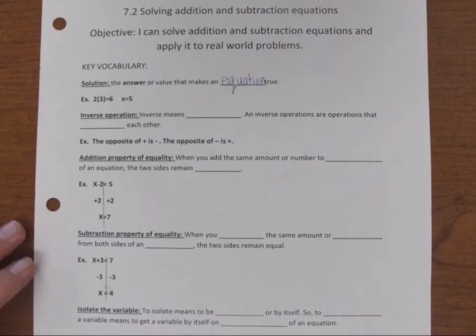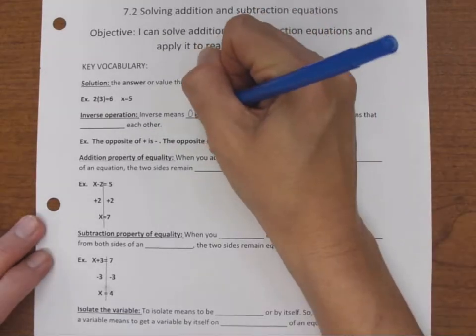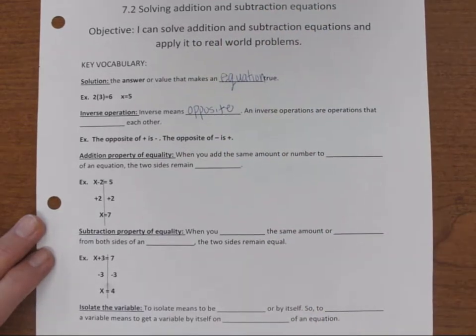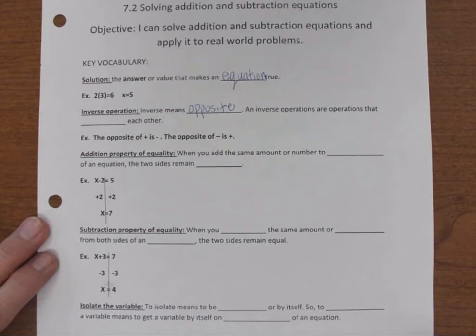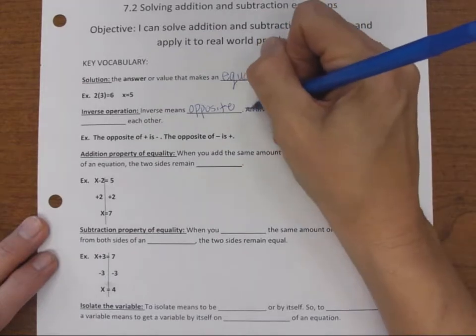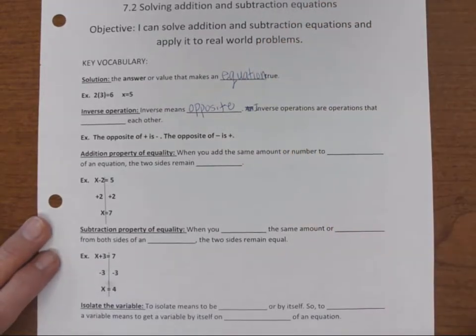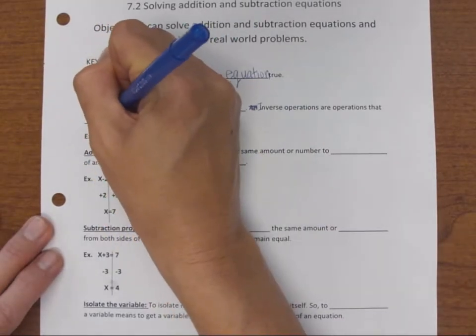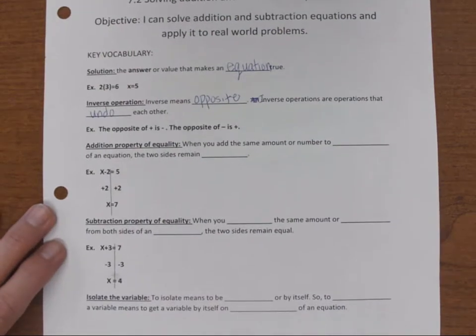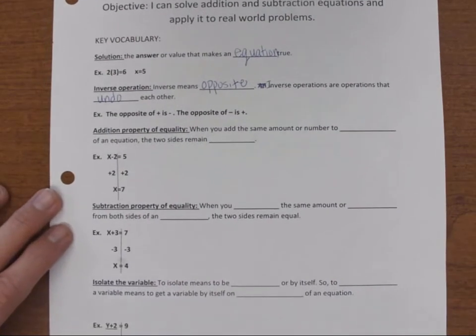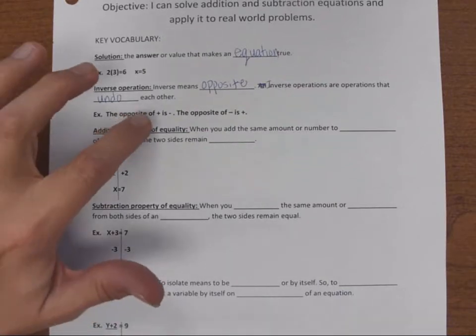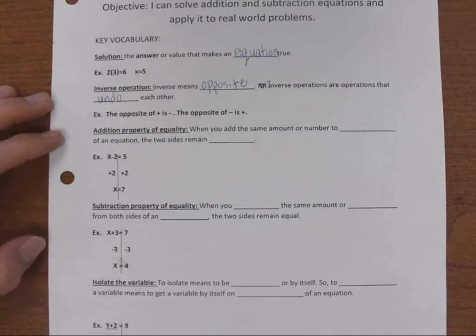Okay, and so another key vocabulary term we should know is inverse operation. Inverse means opposite. Inverse operations are operations that undo each other. For example, the opposite of plus is minus. The opposite of minus is plus. The opposite of addition is subtraction. The opposite of subtraction is addition.